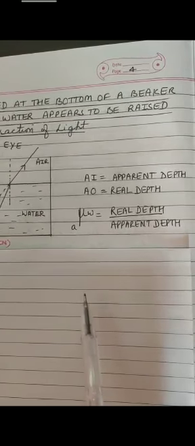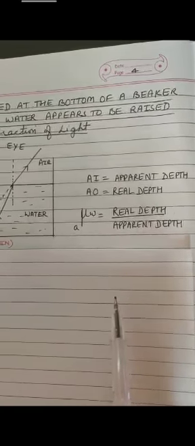So, if you are asked to find the relation between the real depth AO and the apparent depth AI, you can write it as the refractive index of water with reference to air is equal to real depth upon apparent depth. If you want to explain the same thing on the basis of a glass slab, then we can modify the formula by writing the refractive index of glass with reference to air will be equal to the real thickness upon apparent thickness.